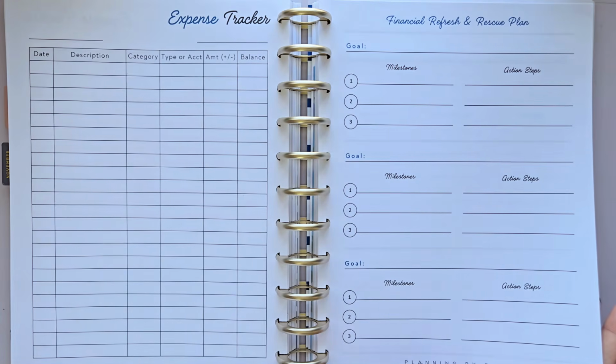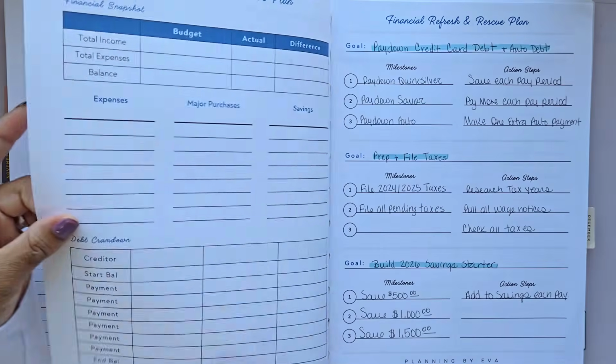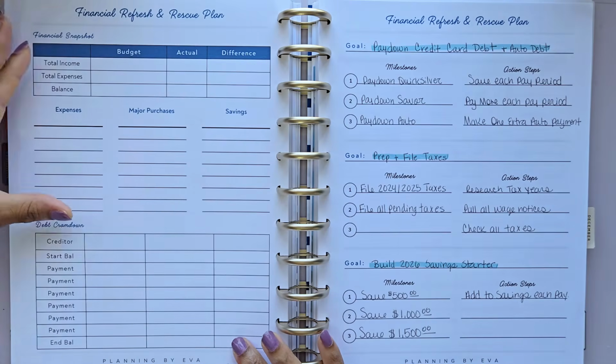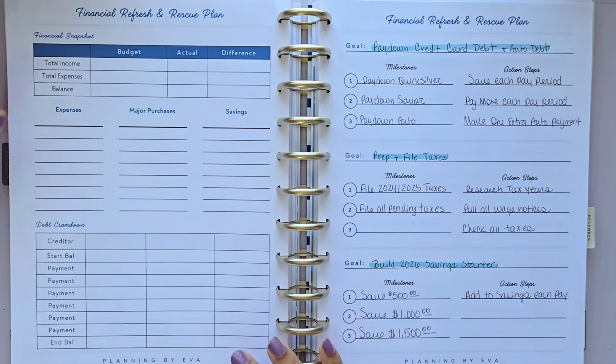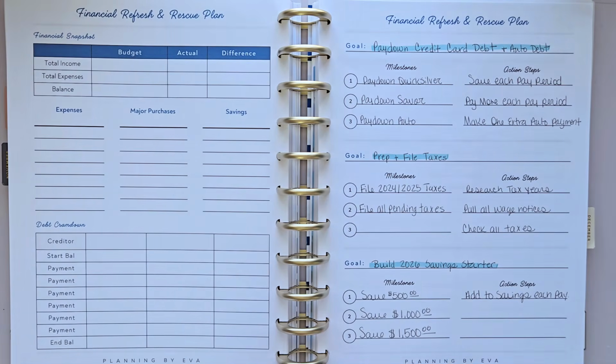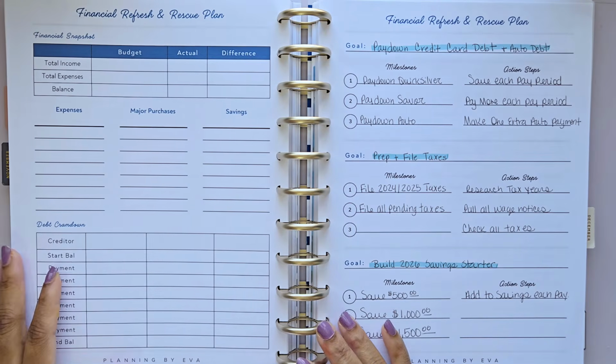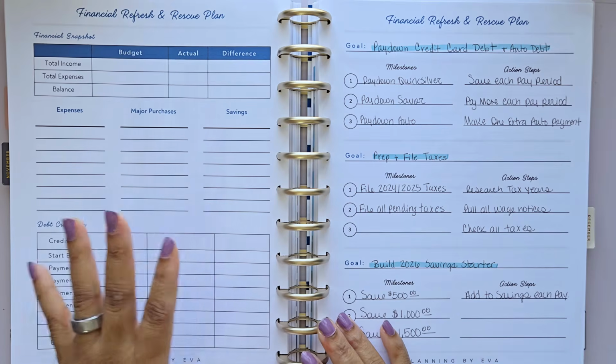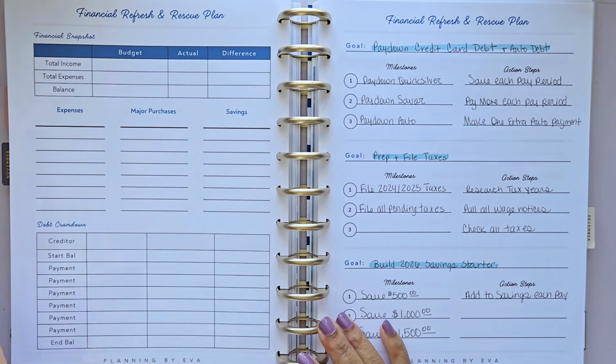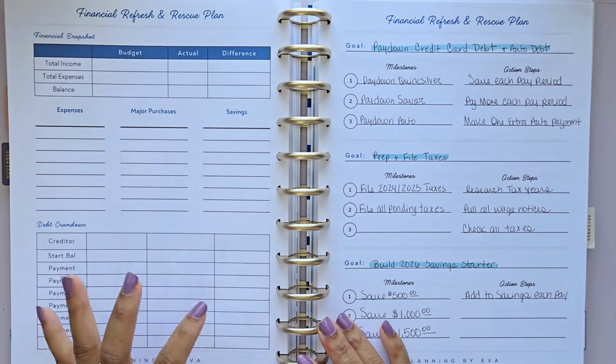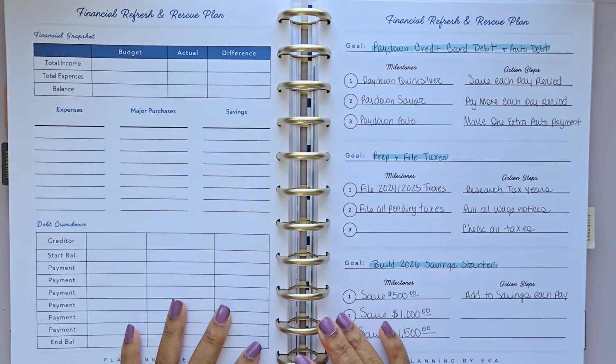This is set up so that you have one or two, maybe three, no more than that, goals that you're hyper focusing on for a very short period of time. And then you have a financial snapshot for that same period. For me, I set it up for three months: November, December, January. And then you have a space to write down your expected expenses and major purchases and savings. And then if you want to do a debt cram down, you have a space to do that.